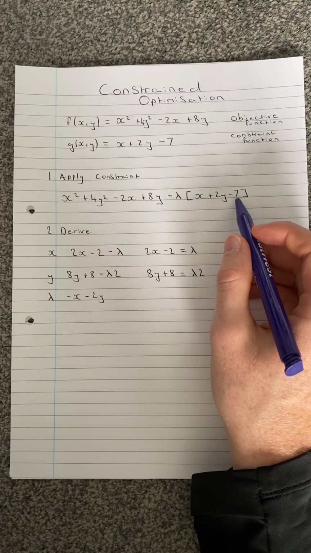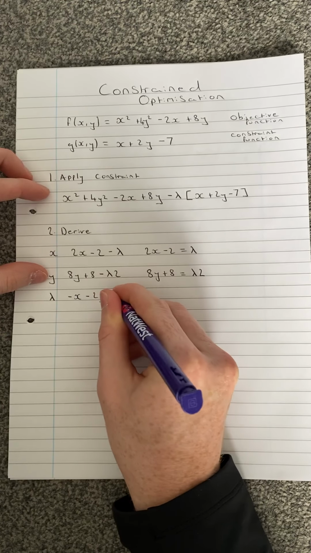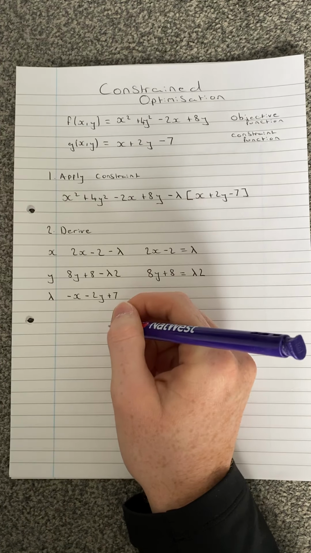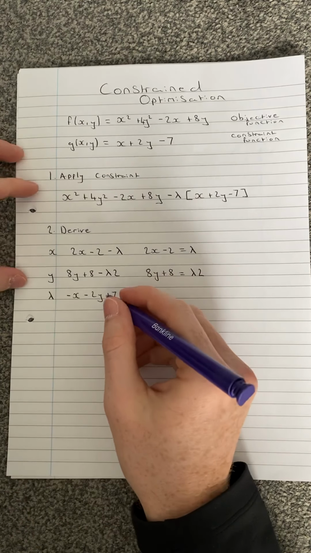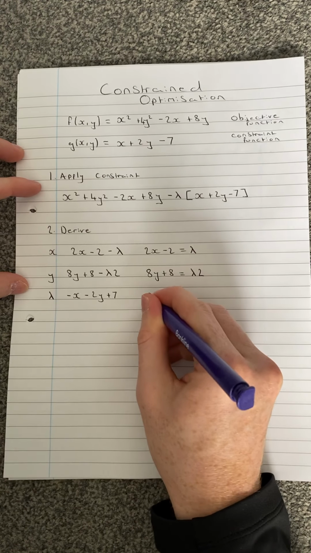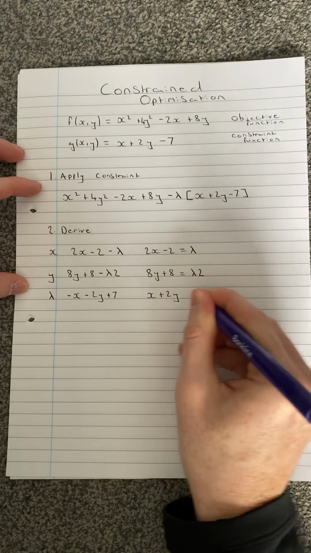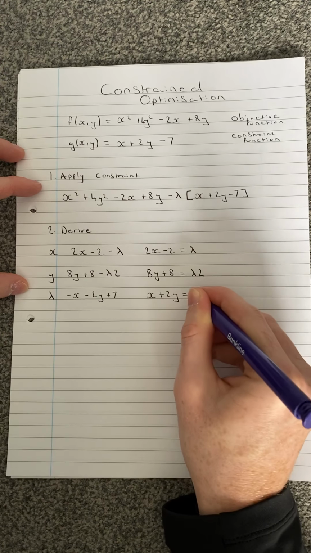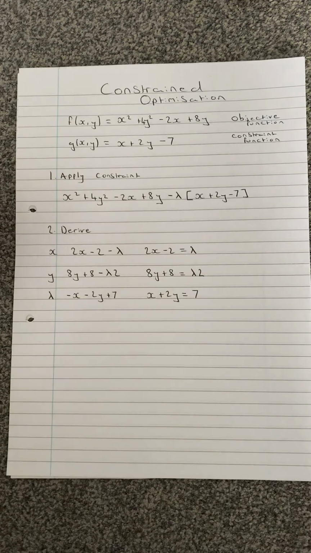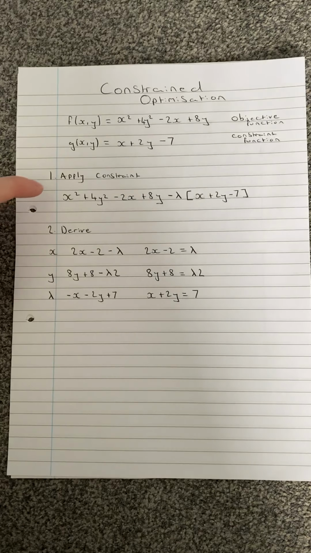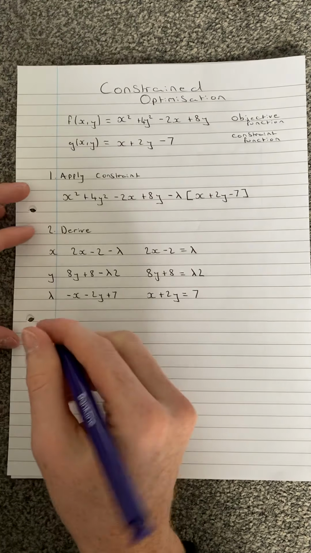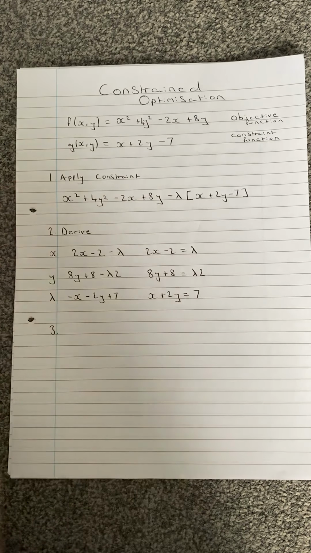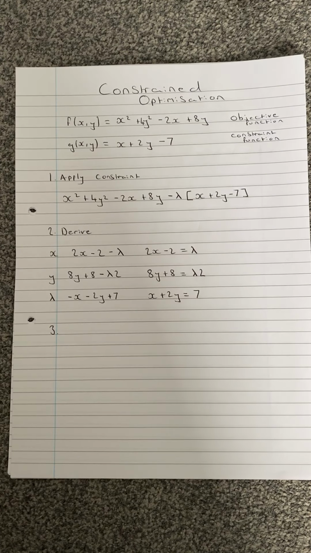Derived with respect to lambda, you're left with positive 7. And we can rewrite this formula as x plus 2y is equal to 7. So we've derived our function by x, by y, and with respect to lambda.